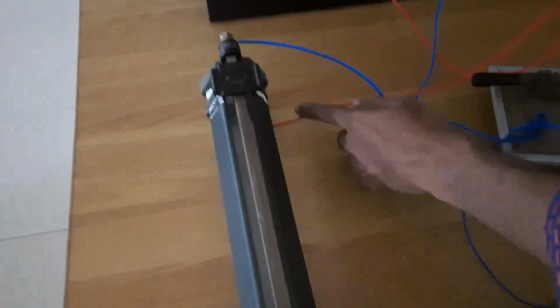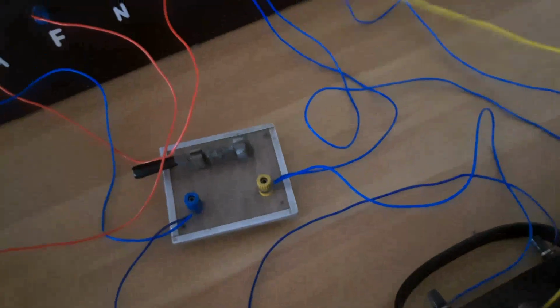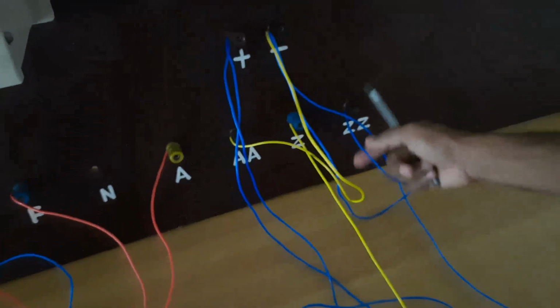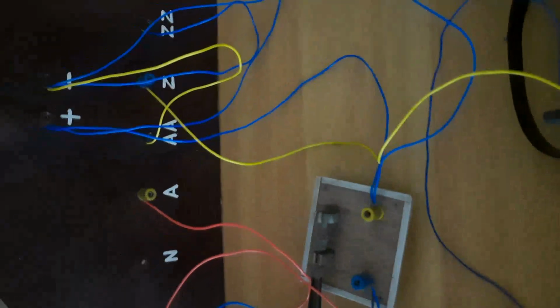Coming to the field connection, from starter F terminal to the rheostat, from rheostat output terminal to the field ammeter, and then ammeter negative terminal to the field winding Z, then ZZ to negative, and the voltmeter is connected across the supply mains. So these are the connections that we are going to make.